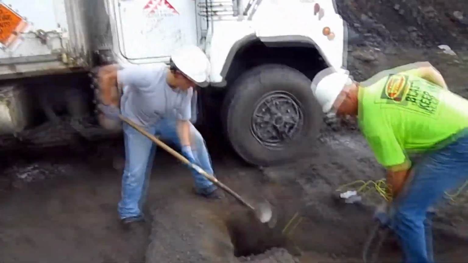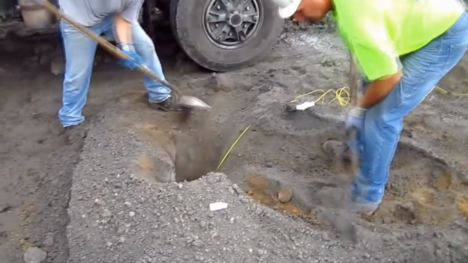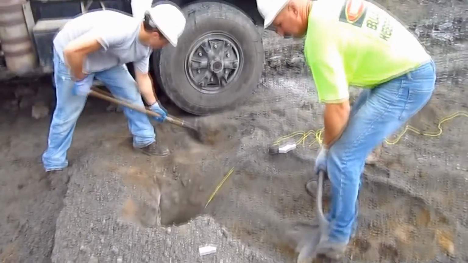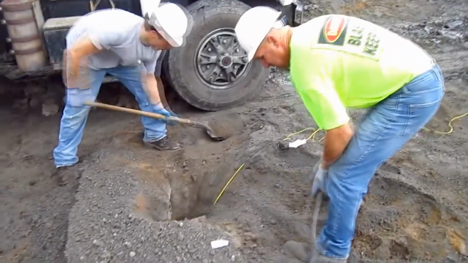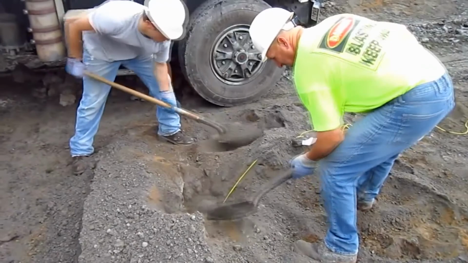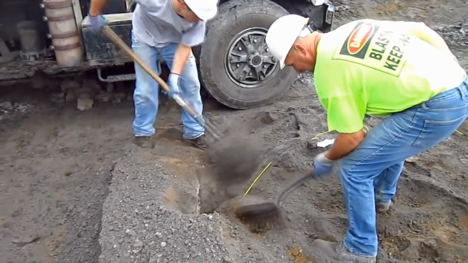When the amount of explosive is reached, the holes are filled up with the leftover of cuttings from the drill machine. This is called stemming.